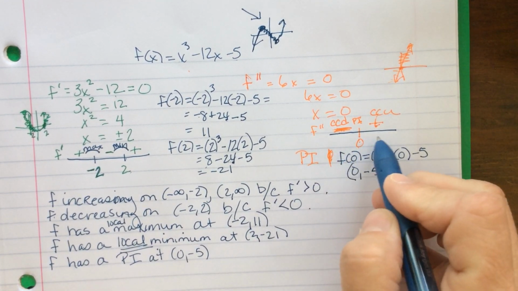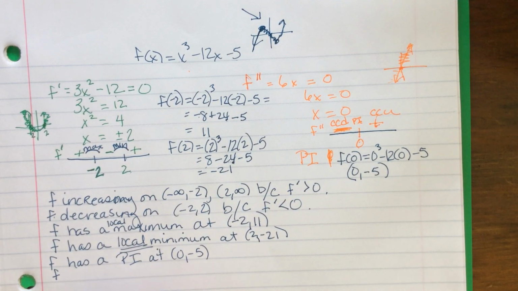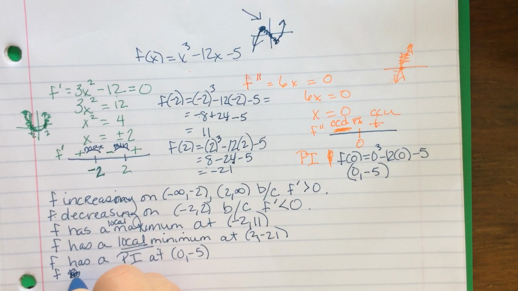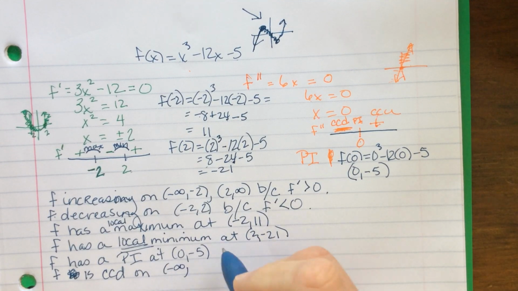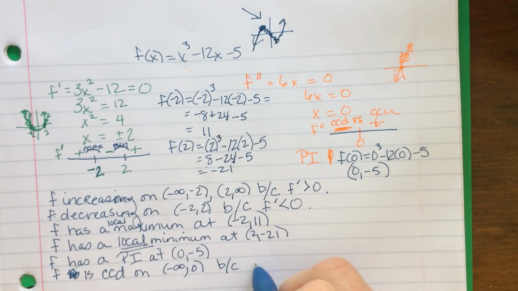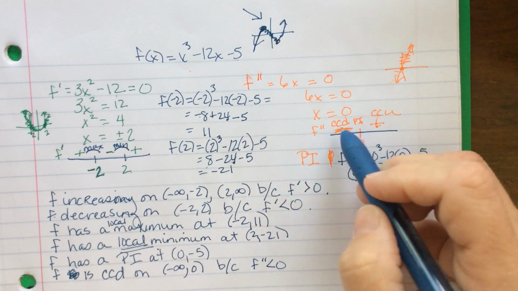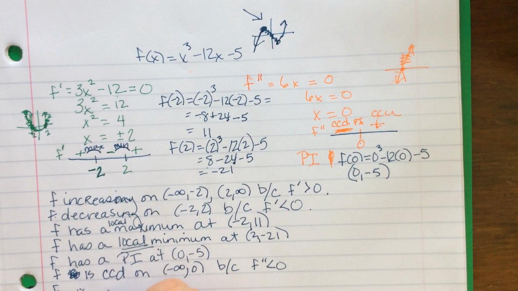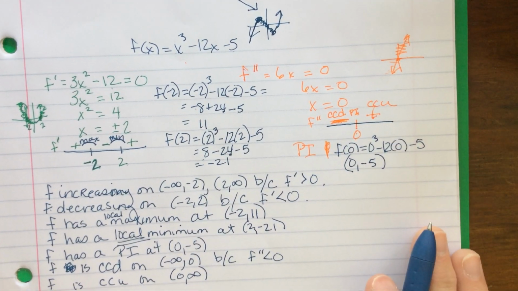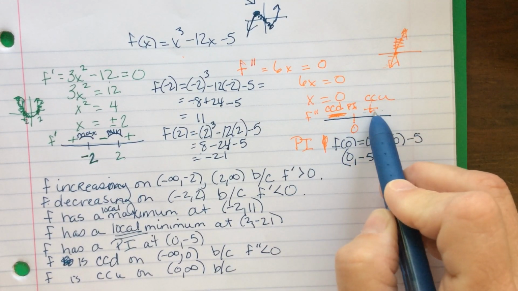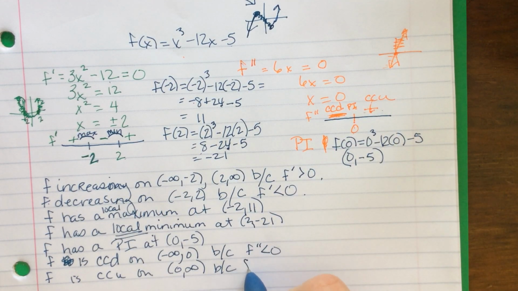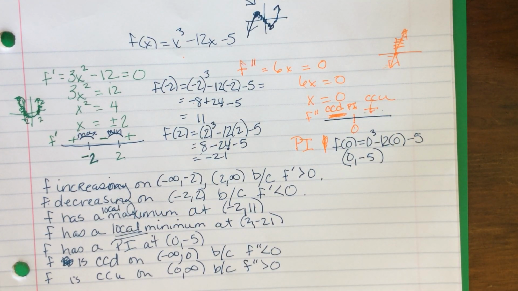All right, the other piece, I can finish out the description. f is concave down on the interval negative infinity to 0, because f double prime is less than 0, and f is concave up on the interval 0 to infinity, because f double prime is greater than 0.